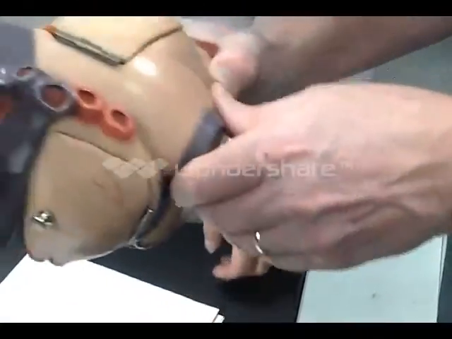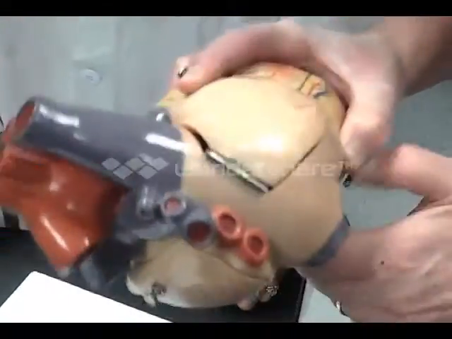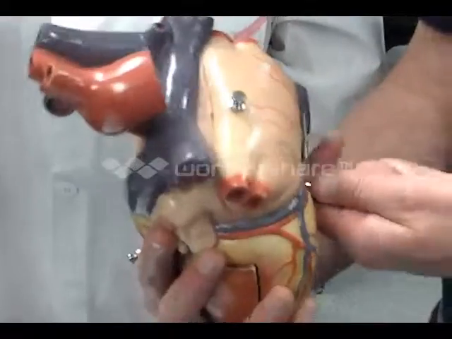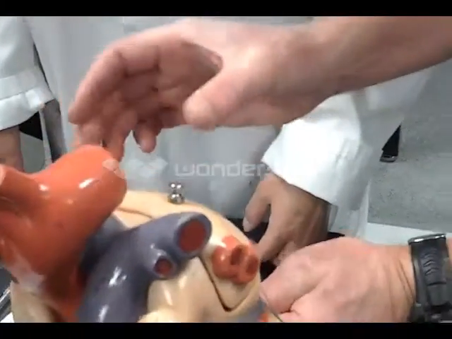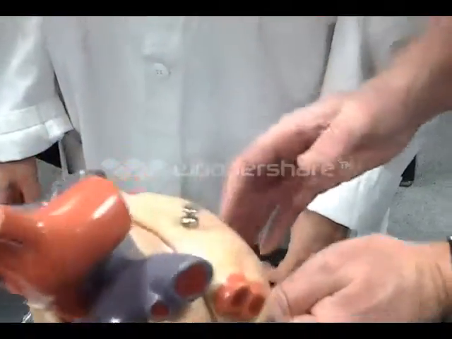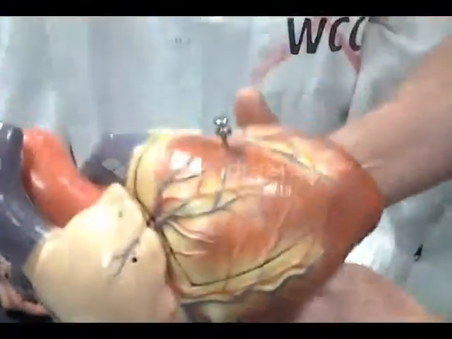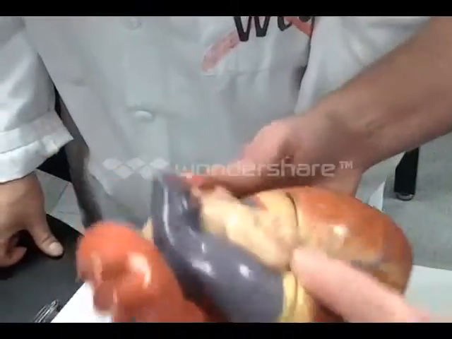That's the inferior vena cava, that's the superior vena cava. These are the pulmonary veins, right and left pulmonary veins, and right and left pulmonary arteries. That's pretty much it.